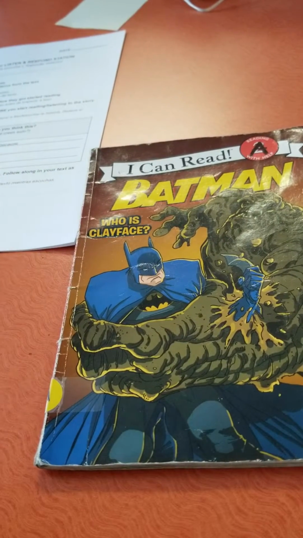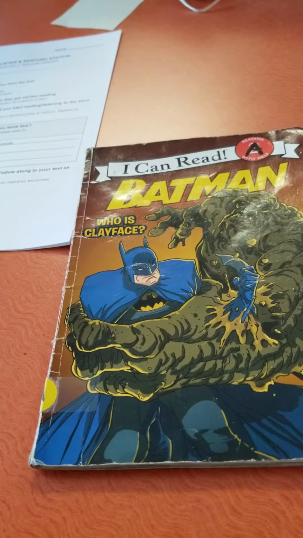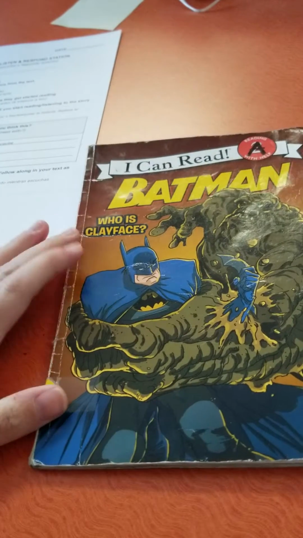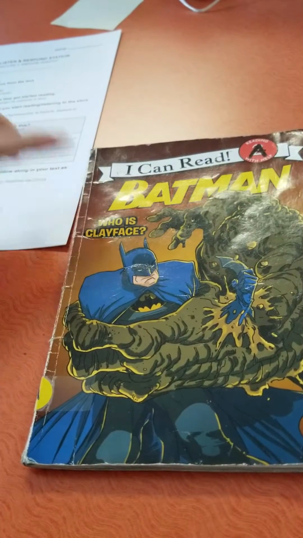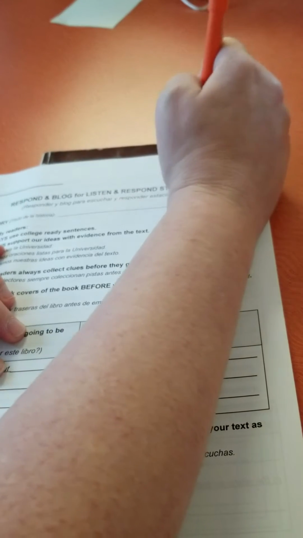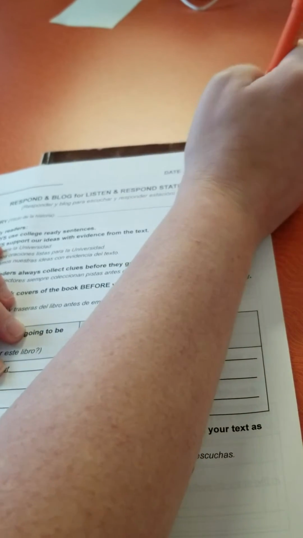All right, scholars, this is your listen and respond for the week of January 13th. So the story is, I can read Batman, who is Clayface. On the paper, put your name at the top, and then put today's date. It's either the 13th or the 14th, depending on what group color you're in.